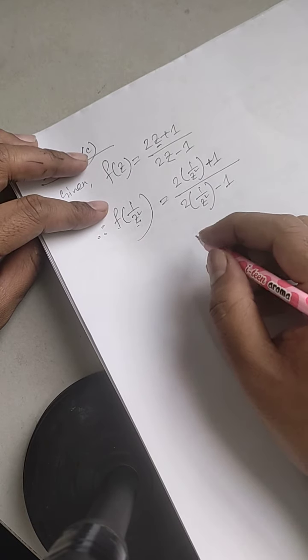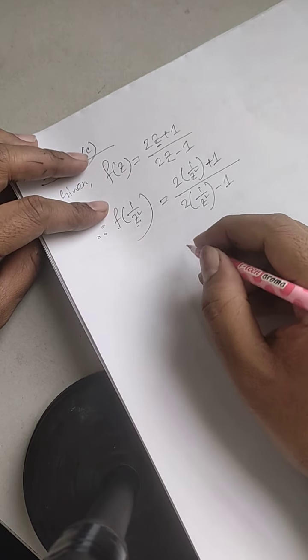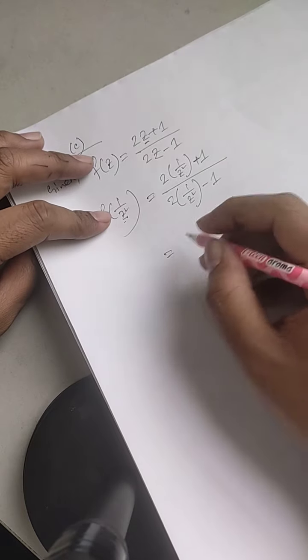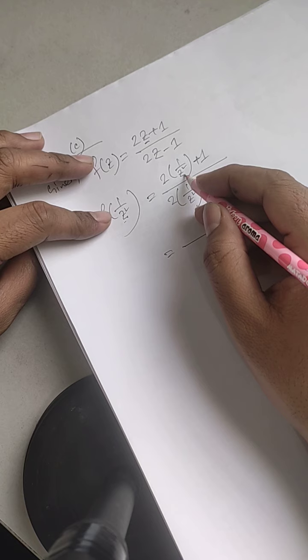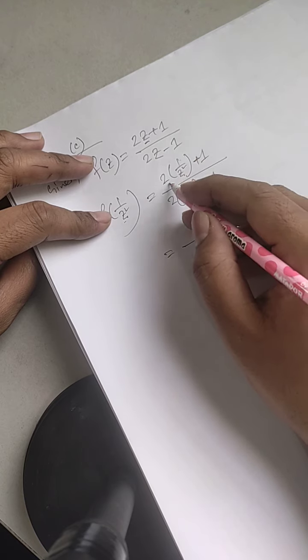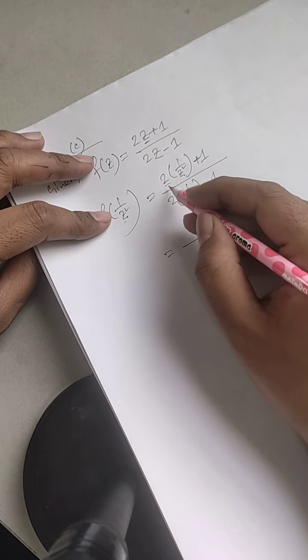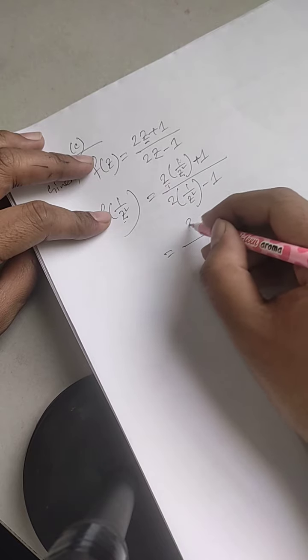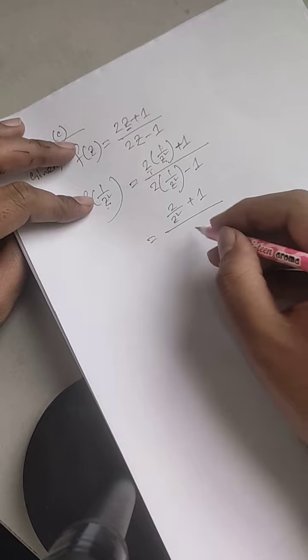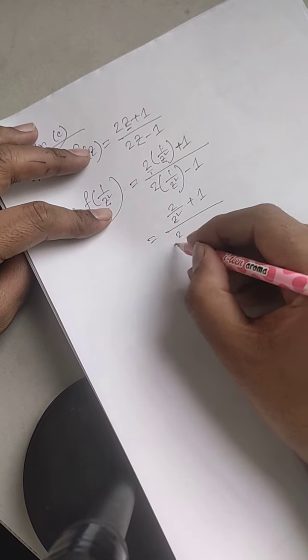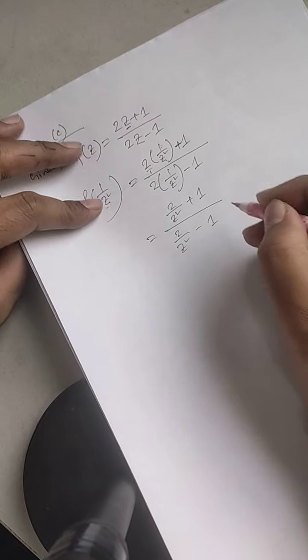So we are simplifying this. It will be 2 into 1/z². In multiplication, numerator times numerator, denominator times denominator; there is a 1 and the 2. 2 times 1 is 2, 1 times z² is z², so (2/z² + 1)/(2/z² − 1).